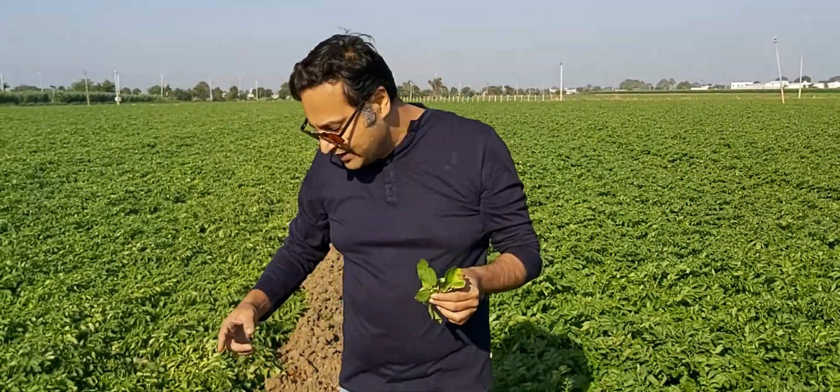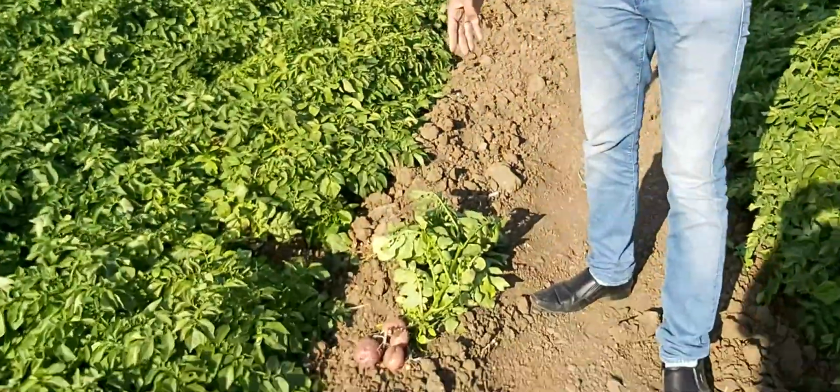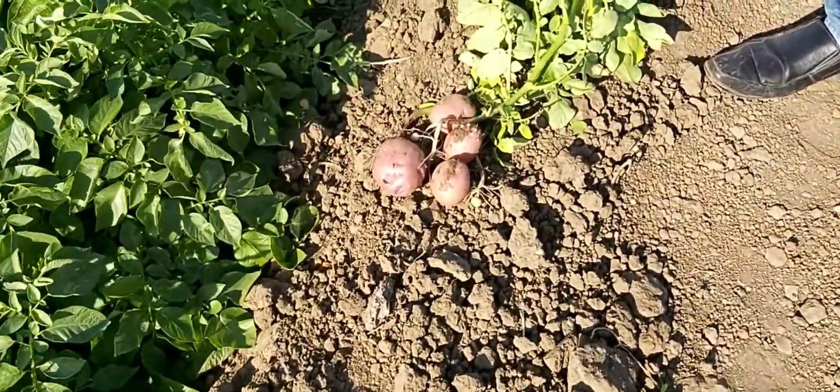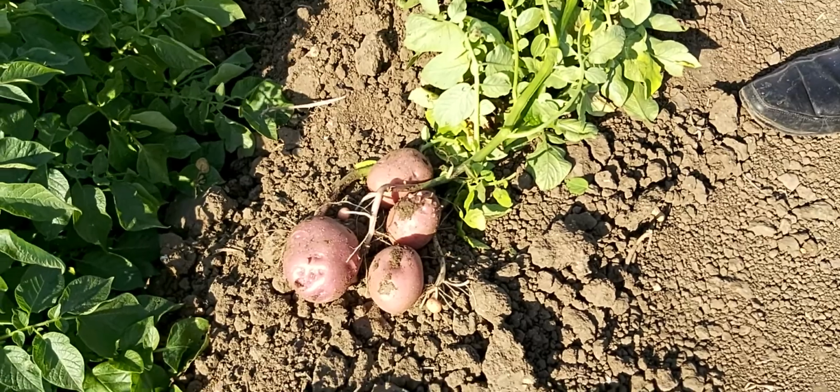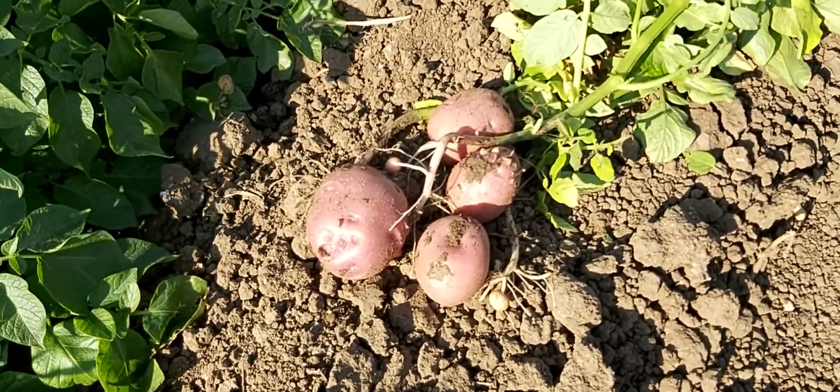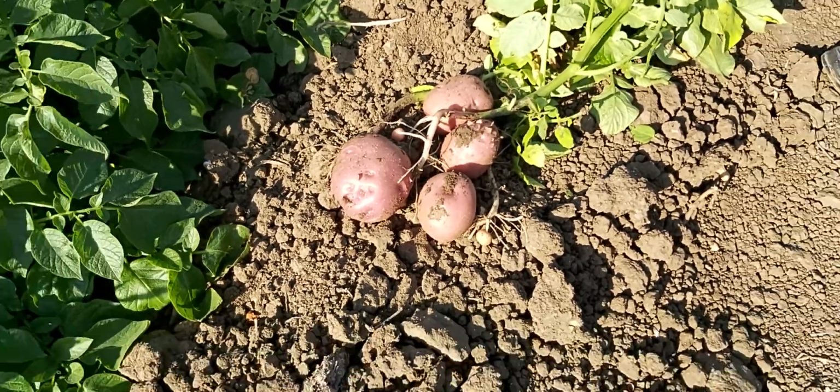In fact you can also see the result of this infestation. Can you zoom here? We are having fewer potatoes coming out of this farm. For 2 plants we should be having 8 potatoes, but we have only 4 because of this infestation.